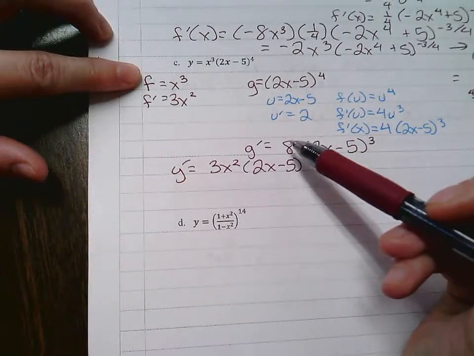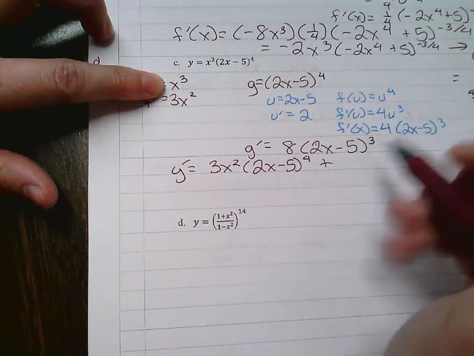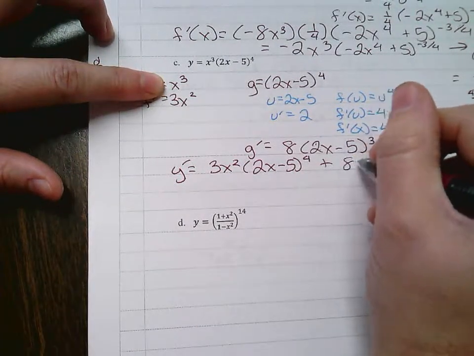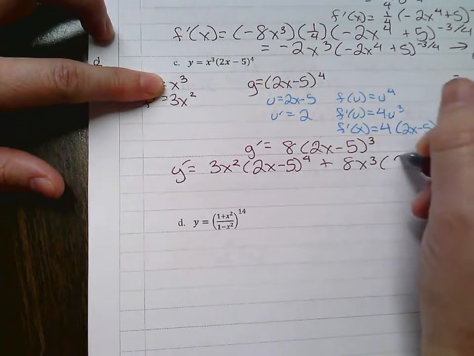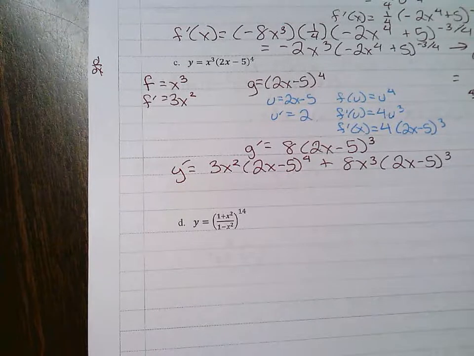So that's going to be 3x squared times 2x minus 5 to the 4th plus 8x cubed times 2x minus 5 cubed. Okay. I'm going to go a step further. Okay. So it's good to get this factoring stuff down. It just depends on what your book answer is, but I'm going to go a step forward.